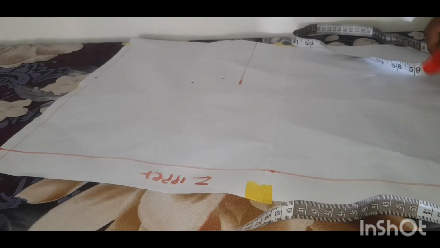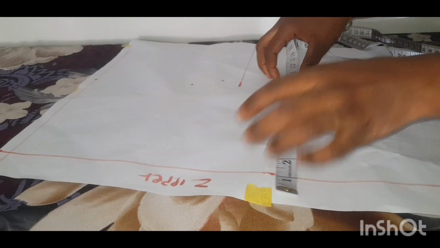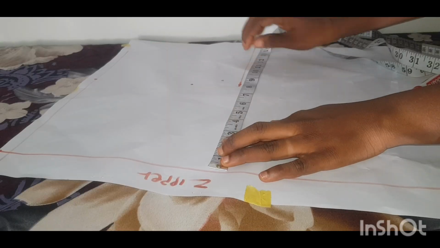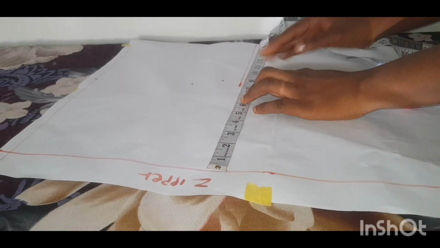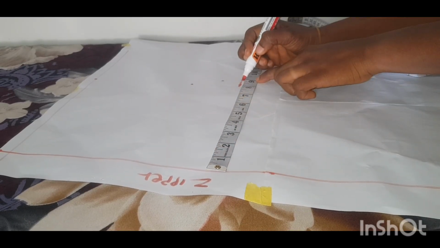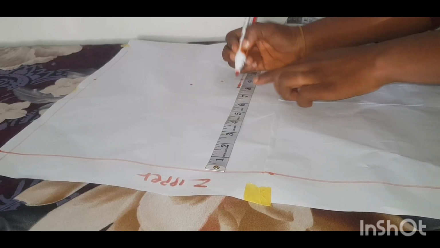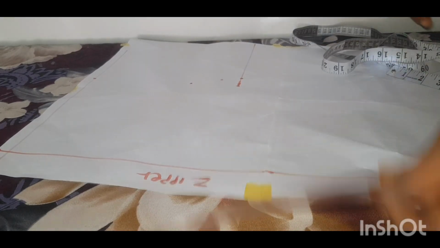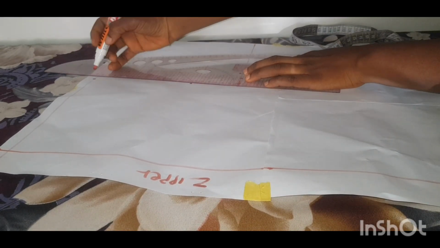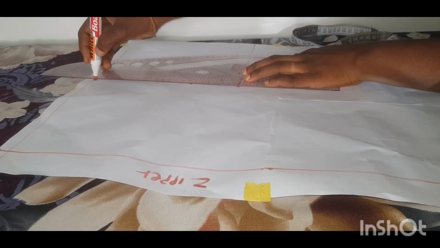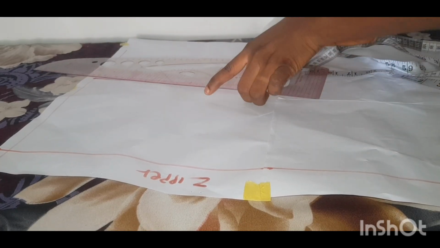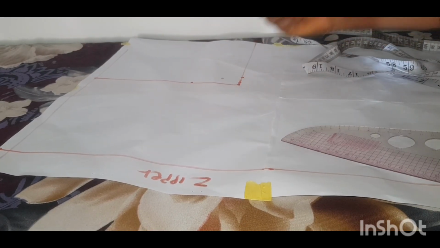So the bust point already we know is 9, that's 36 divided by 4. So I'm putting down the 9 on that line, as you see me do. I'm using a ruler to connect the 8 inches for the shoulder.